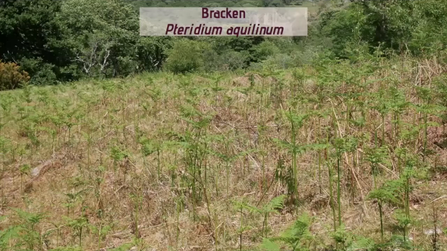Finally, we'll have a look at bracken. People often say, is bracken a fern? And what type of fern is bracken? But it is one of the ferns that we have in the UK. It's one of the most common plants across the world, and it's found on all continents except Antarctica. It's also Britain's largest native fern.